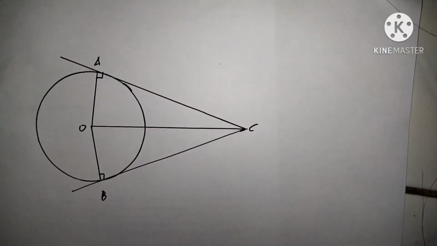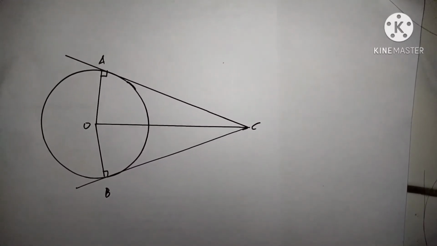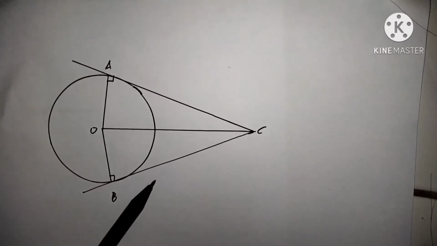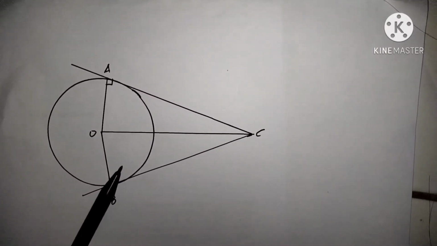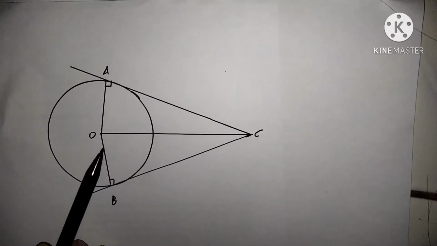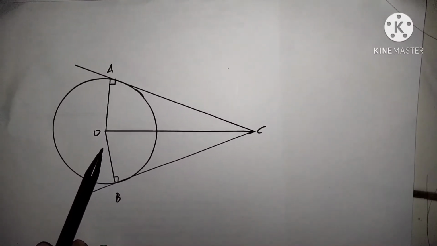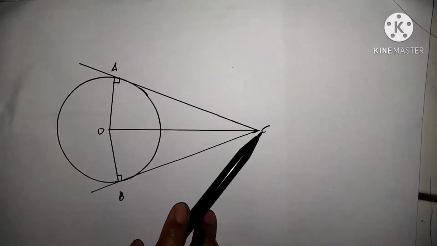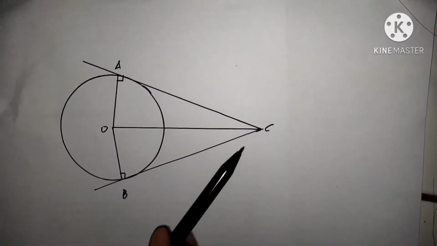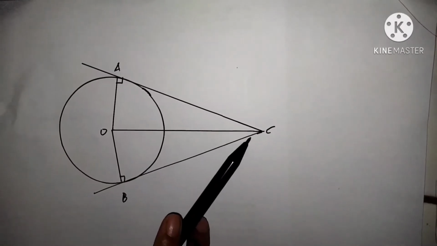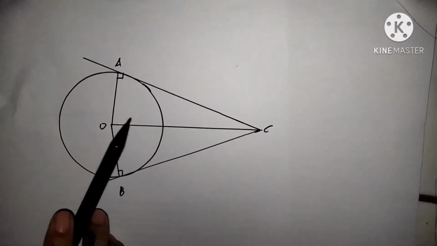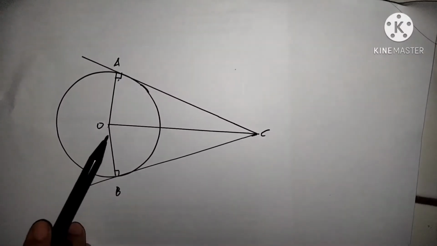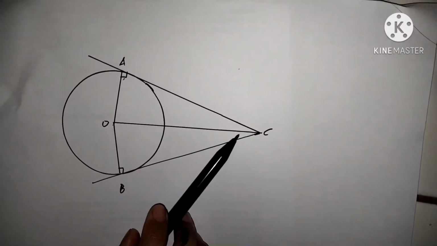Next, about the angle between a tangent and a radius of a circle. The angle between a tangent at the point and the radius to the same point on the circle is a right angle. Triangles OAC and OBC are congruent as angle OAC and angle OBC are right angles.